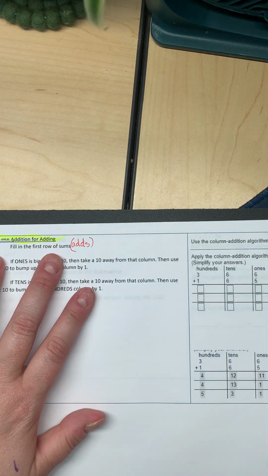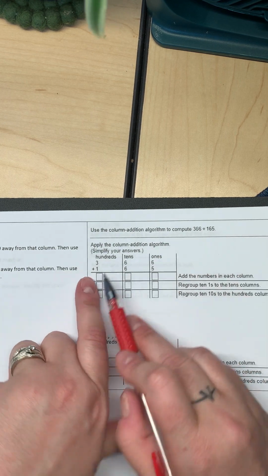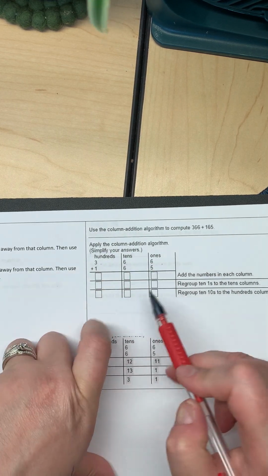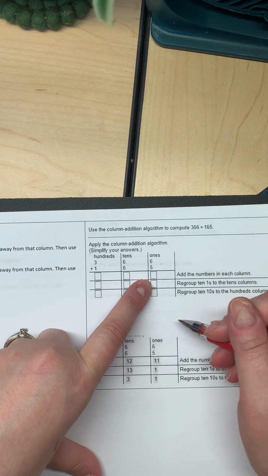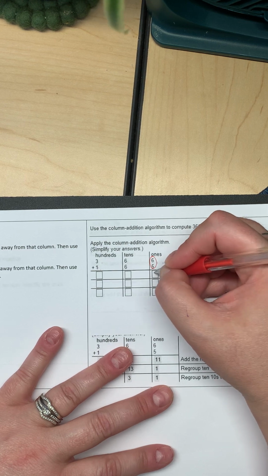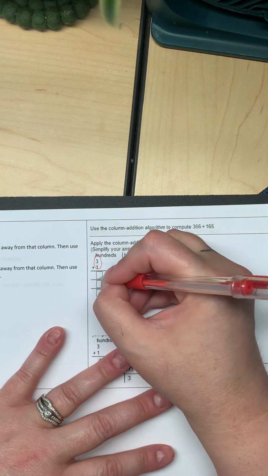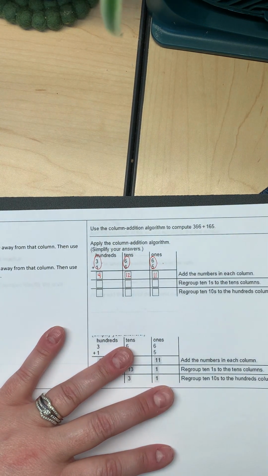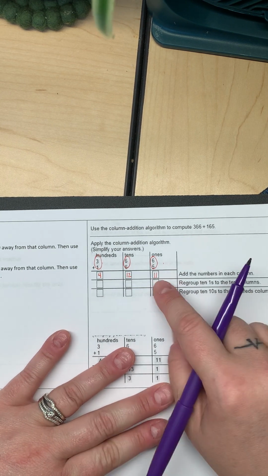So let's fill them in. For this first one, 366 plus 165. Okay, we're going to add up this first column. So 6 plus 5 is 11. 6 plus 6, 12. 3 plus 1, 4. Yay! Okay, good.